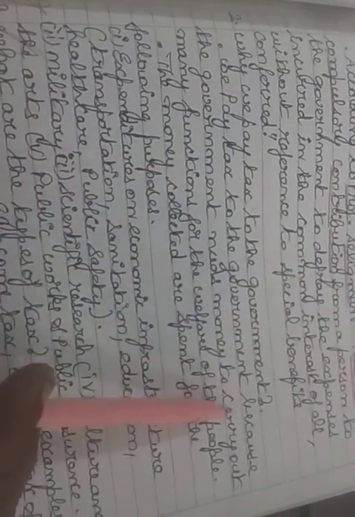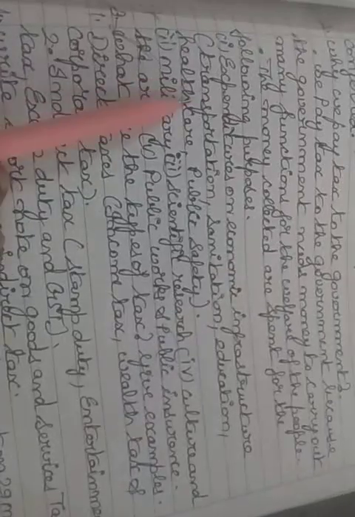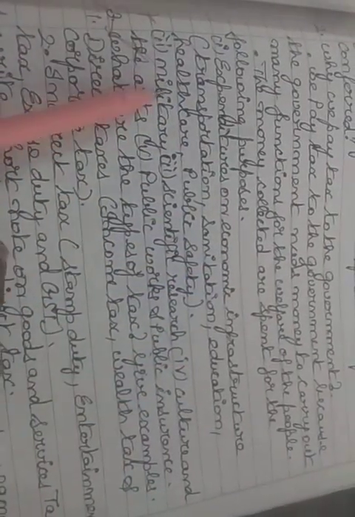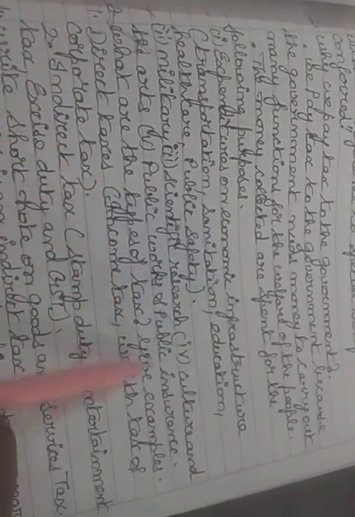Why we pay tax to the government? We pay tax to the government because the government needs money to carry out many functions for the welfare of the people. The money collected was spent for the following purposes: expenditures on economic infrastructure, transportation, sanitation, education, healthcare, public safety, military, scientific research, culture and the arts, public works and public insurance.